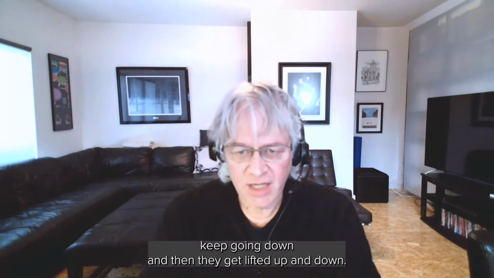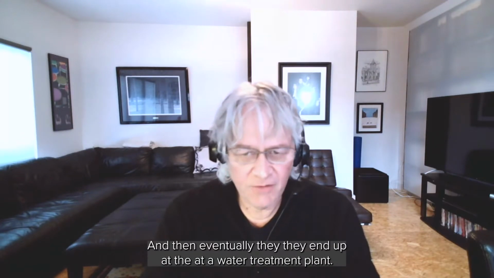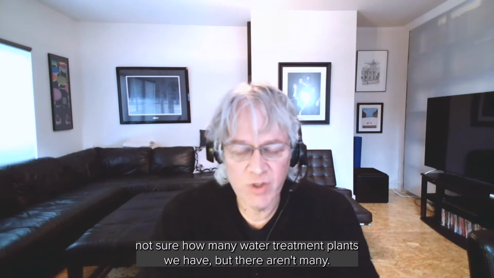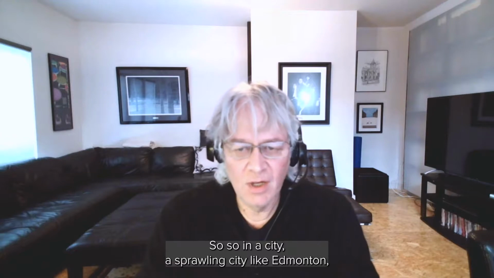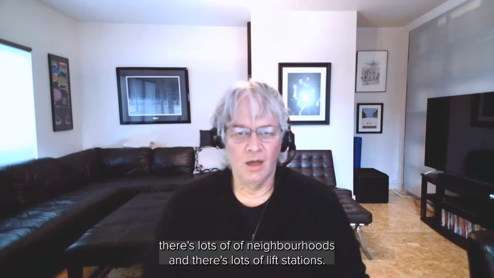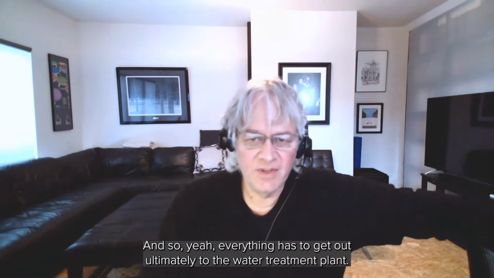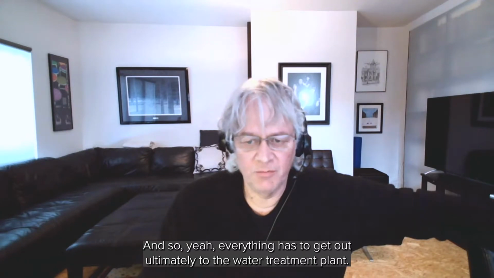And those lift stations, over many miles, let's say, or kilometers, keep going down, and then they get lifted up and down, and then eventually they end up at a water treatment plant. So here in Edmonton, frankly, I'm not sure how many water treatment plants we have, but there aren't many. So in a sprawling city like Edmonton, there's lots of neighborhoods, and there's lots of lift stations, and so everything has to get ultimately to the water treatment plant.